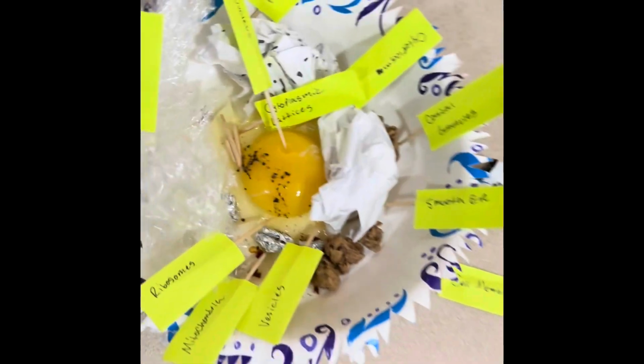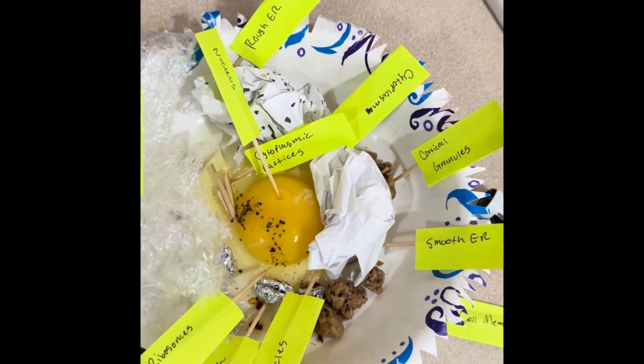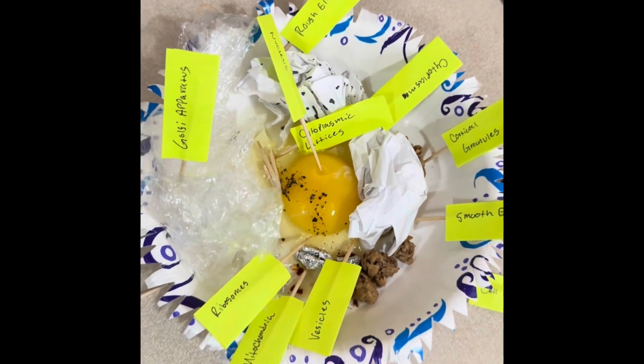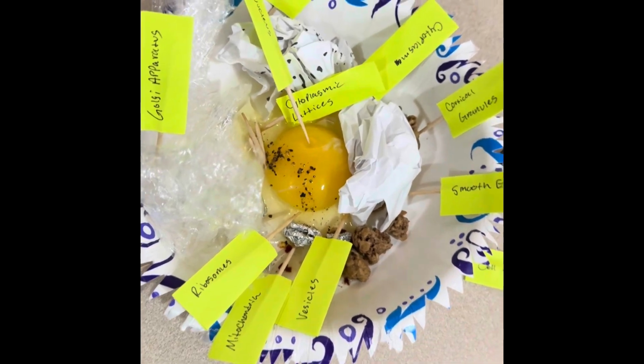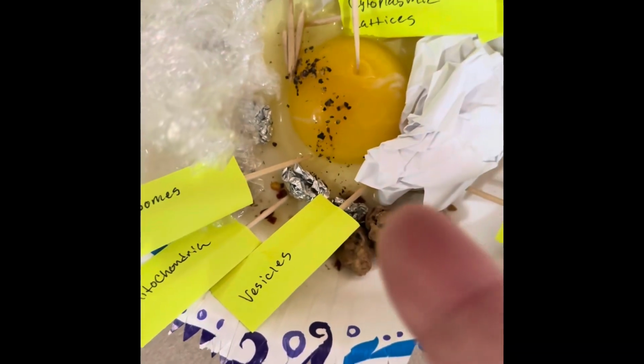Then we have the rough ER, think rough like ground beef. It produces proteins, and then proteins become embedded in the rough ER. It also stores them, and it contains ribosomes, which are these black little things. I tried to use pepper as the ribosomes around the cell, but it didn't really go as well.